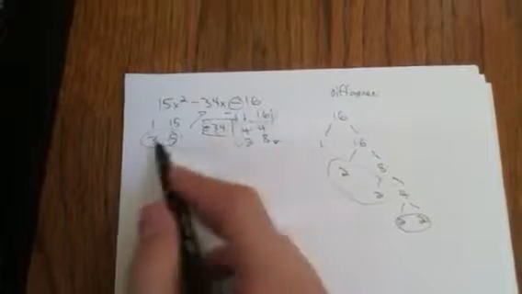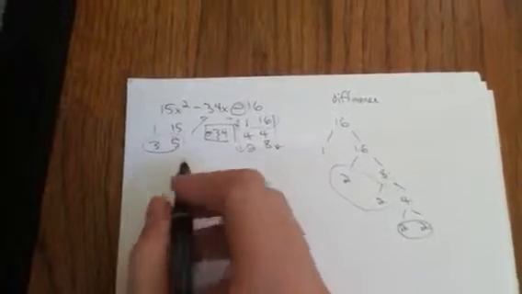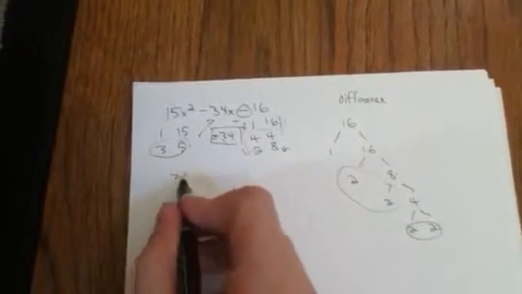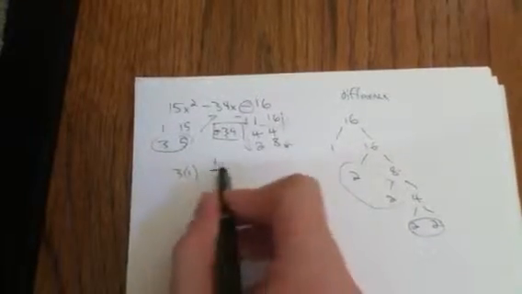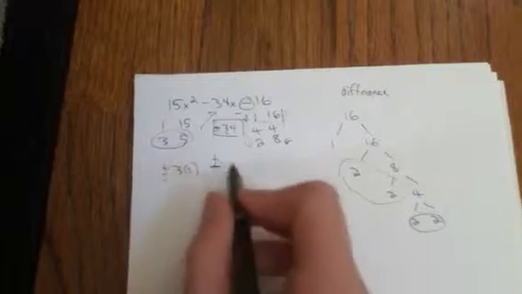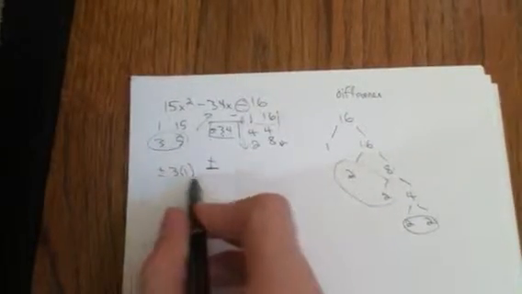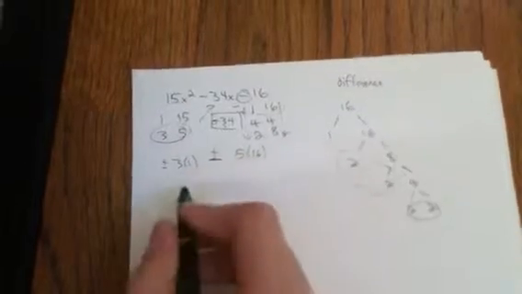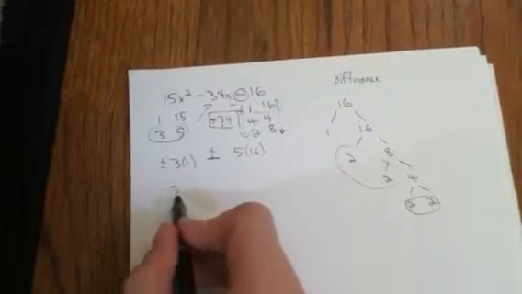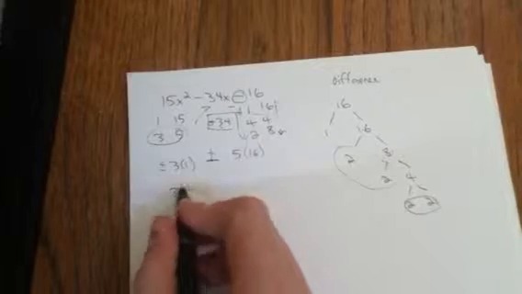So the thing to do is combine these numbers in different orders. One option would be 3 times 1 plus, minus, actually you should say plus or minus because either one of them could have been negative. So 3 times 1 and 5 times 16, that's an option. Another option is 3 times 4.